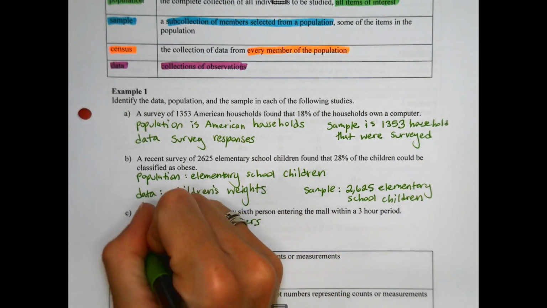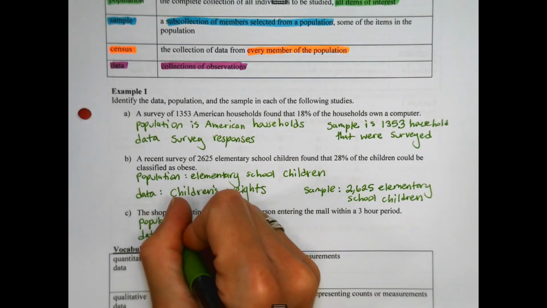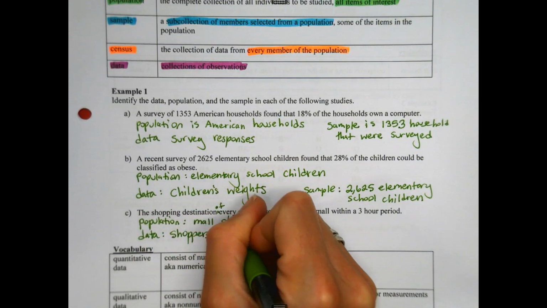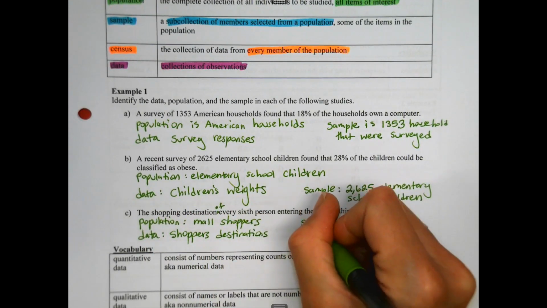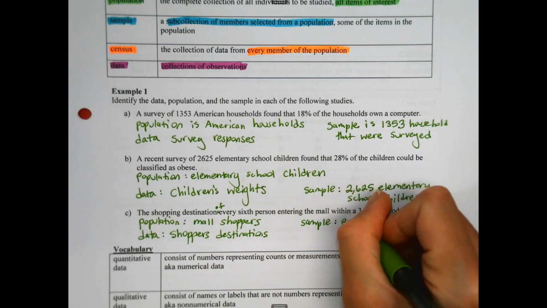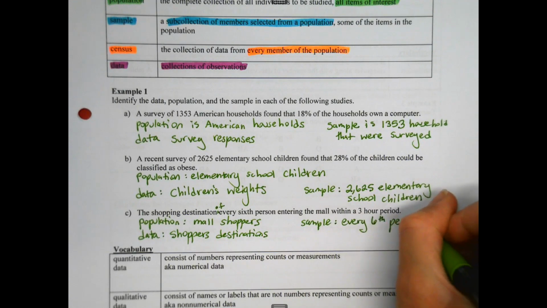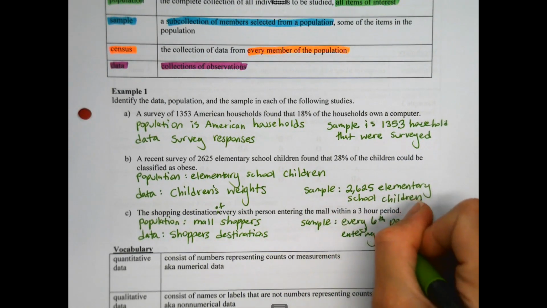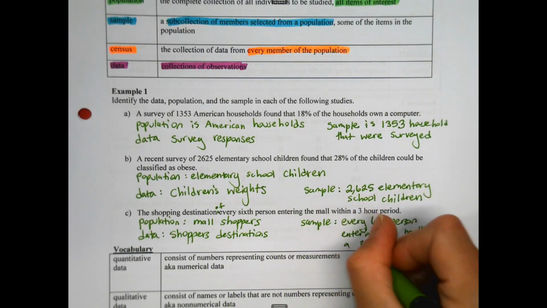The data is going to be the shoppers' destinations. And the sample is every sixth person entering the mall in a 3-hour period.